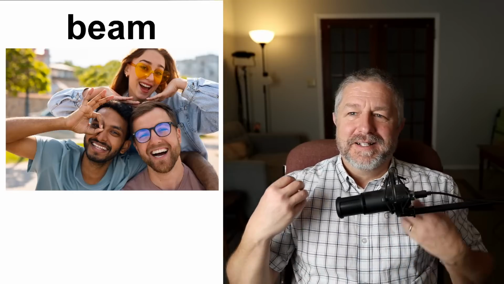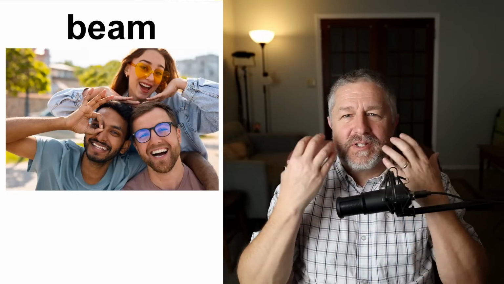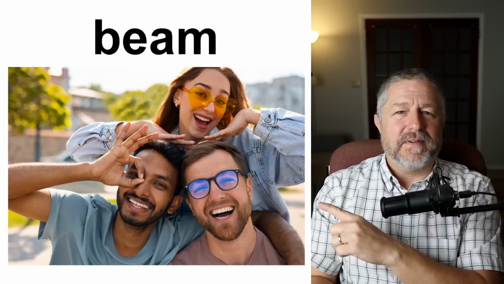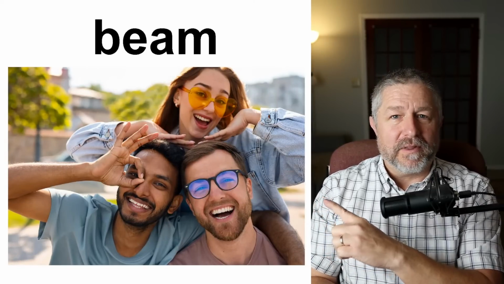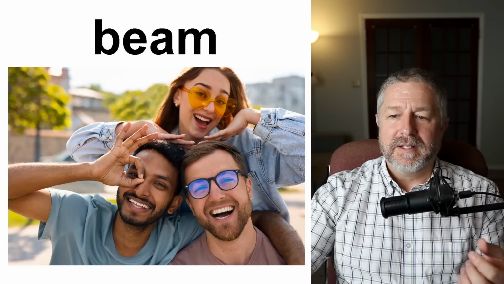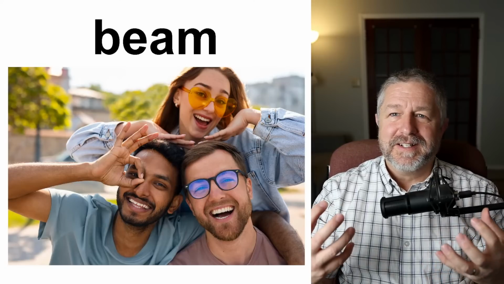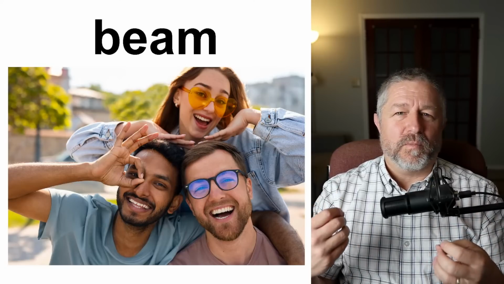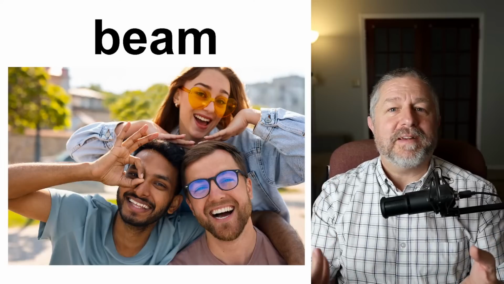To beam. When you beam, it means you're going to be smiling, but it's like your whole face is smiling. I tried to find a picture of people beaming. I feel like these people are beaming with joy. We often say that people beam with joy. It's where, like, the day when you have a baby, you're usually beaming for joy.